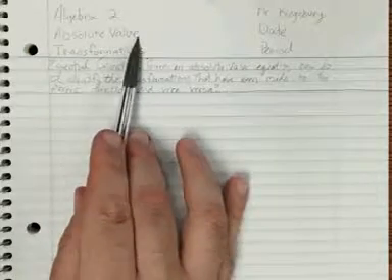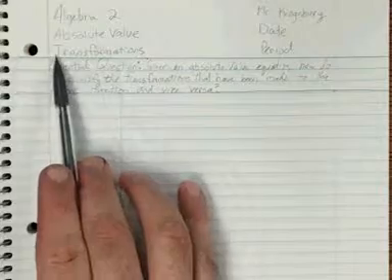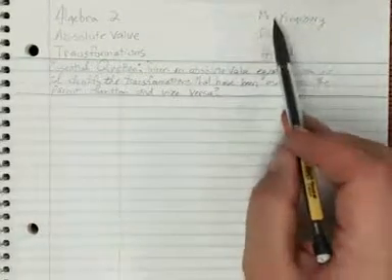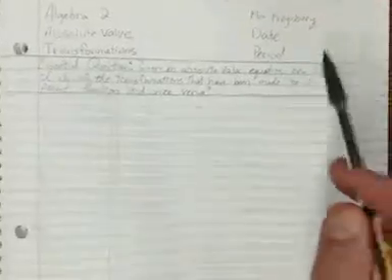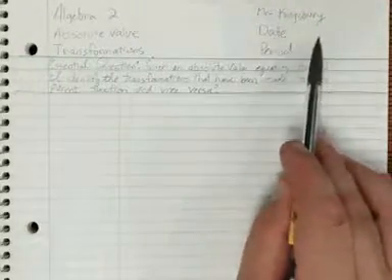Hey, this is Mr. Kingsbury, and today I just want to talk to you a little bit about transformations of absolute value functions. You can see I've got my heading good to go. It's Algebra 2, of course, is the subject that we are in this whole year. This unit is about absolute value functions. Specifically, we're looking at transformations. I am Mr. Kingsbury, as I mentioned before. Please put today's date right there and whatever period you have me.